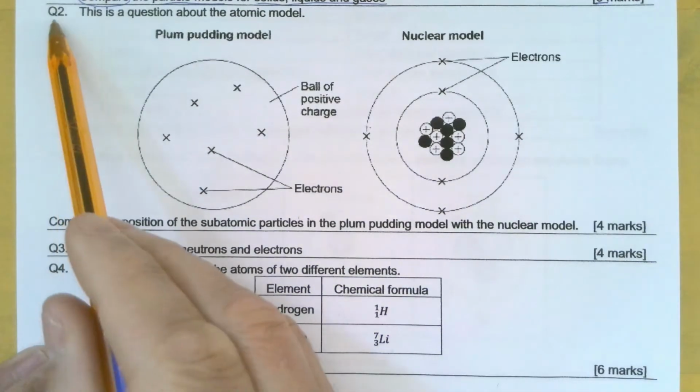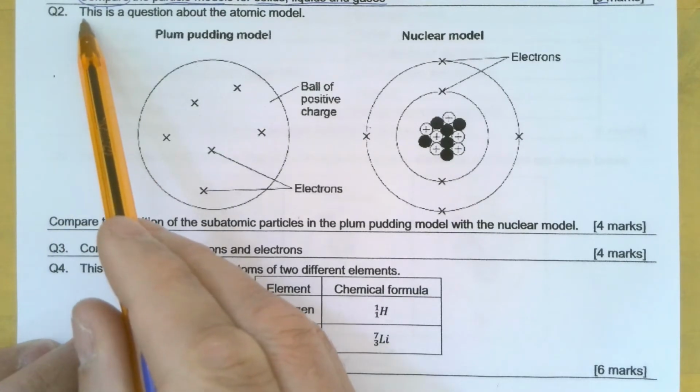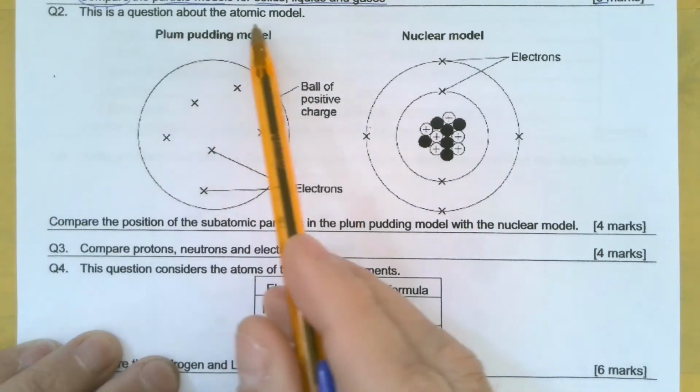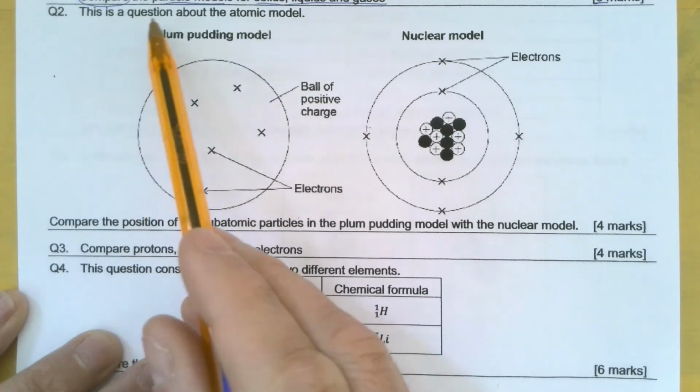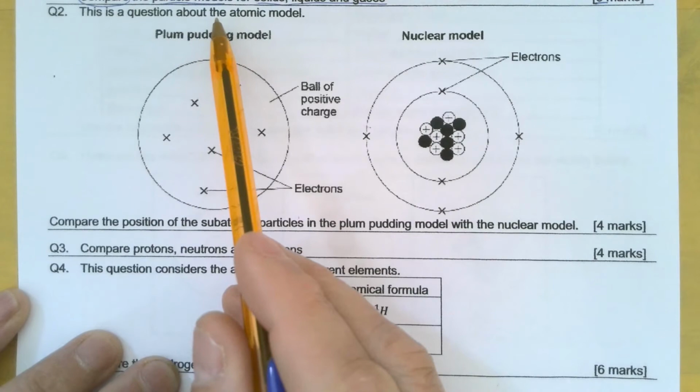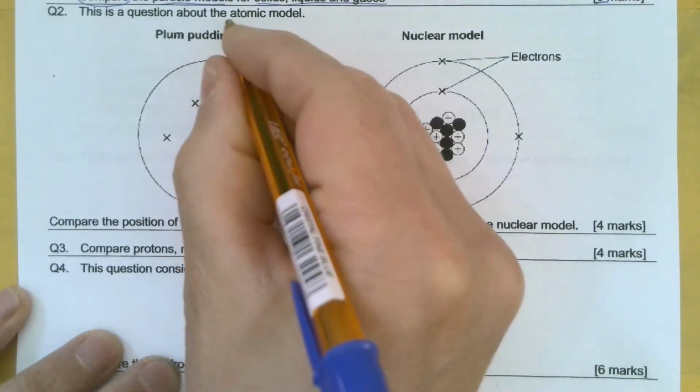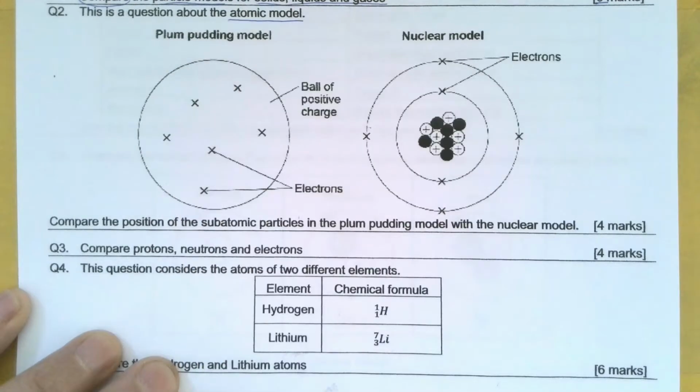So question 2, this is a question about the atomic model. Now quite often in the exam papers they will give you a sentence that introduces the question, just to help you start thinking about, okay, this is about the atomic models, what do I know about the atomic model? And I've got a diagram here.